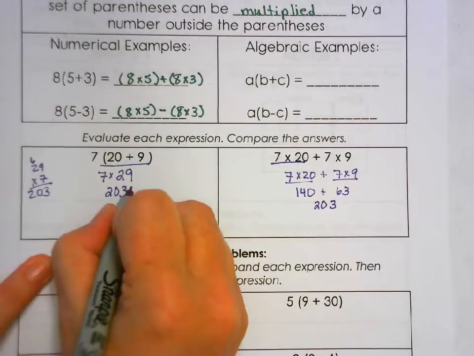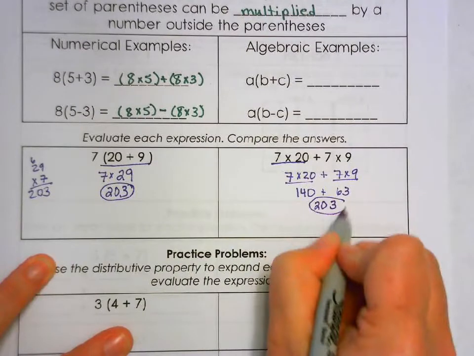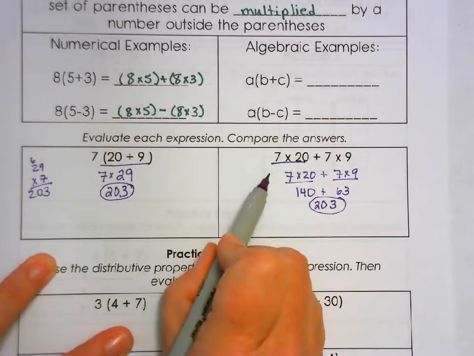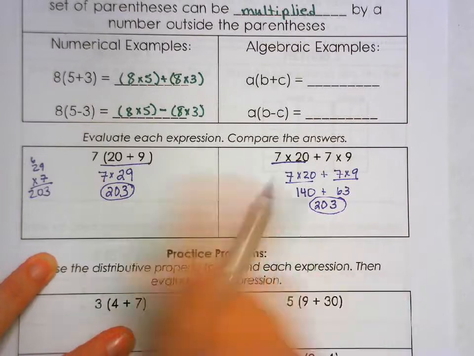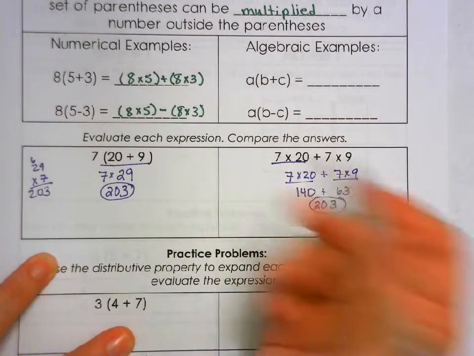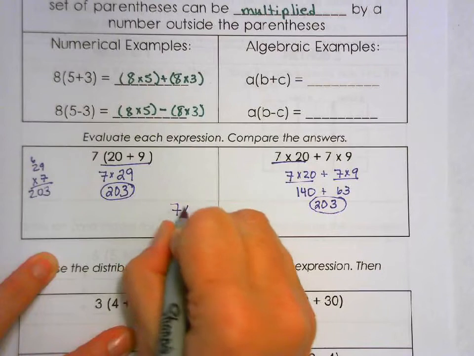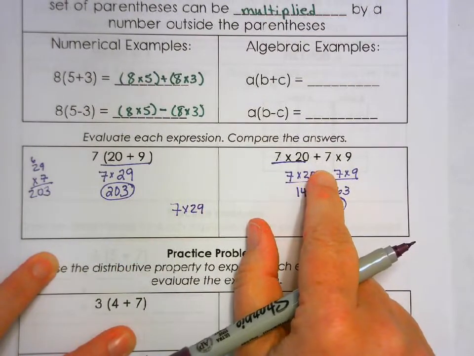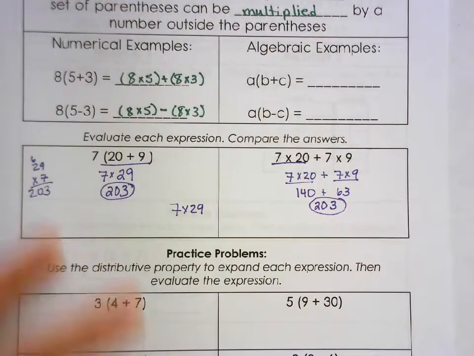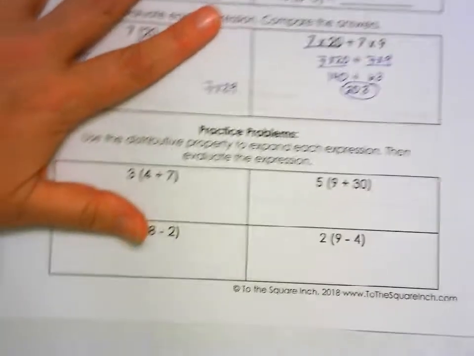The same answer. This one was much simpler. I did not have to go over and do the work. So this is an example of when I have the problem 7 times 29, that this expanded form is much simpler than this form. Let's practice some more problems.